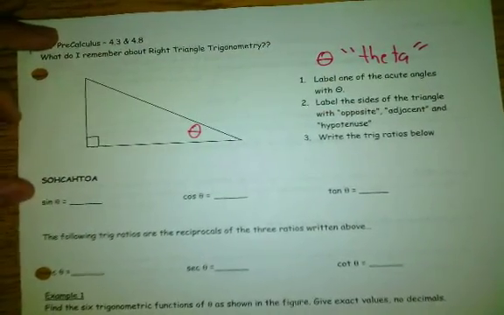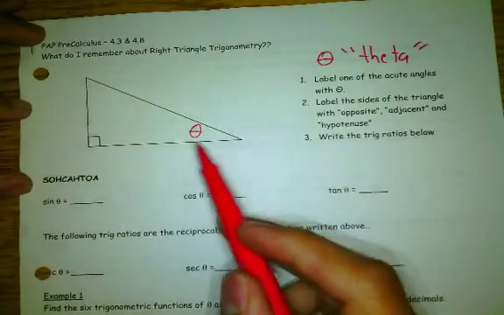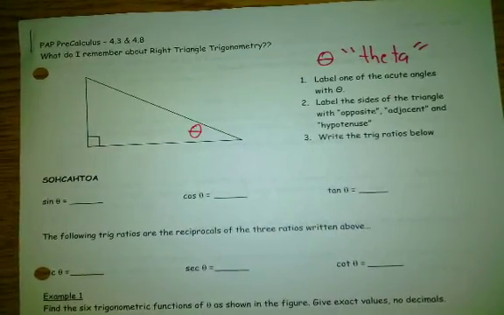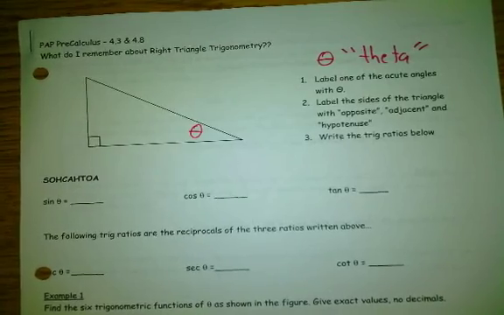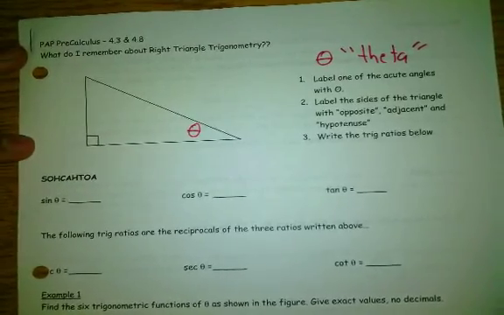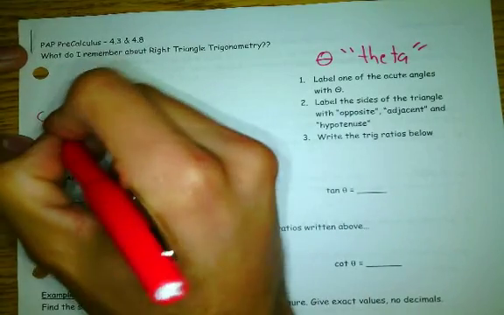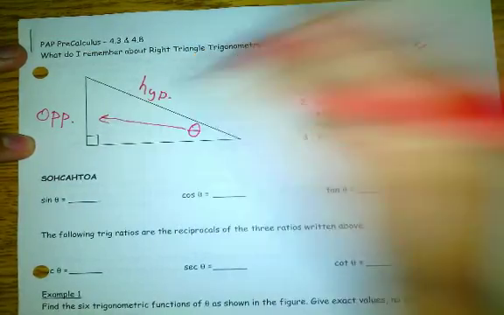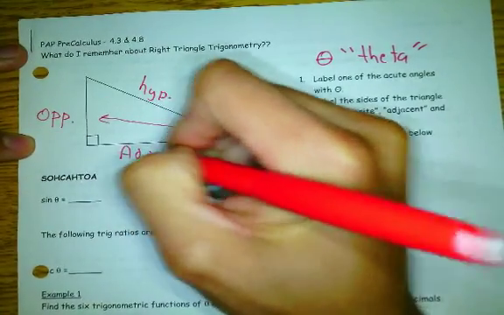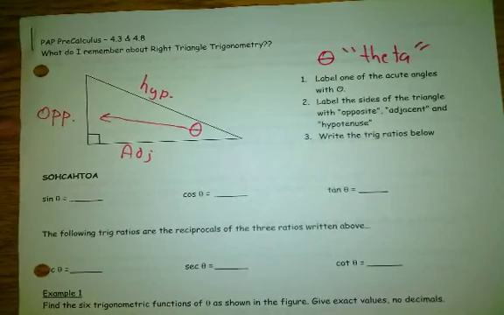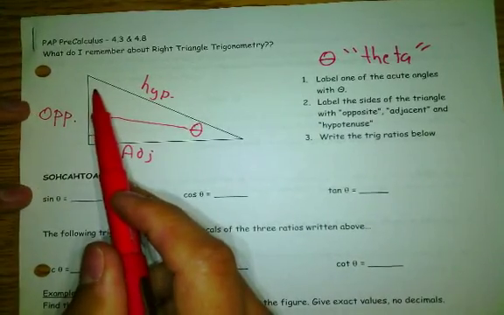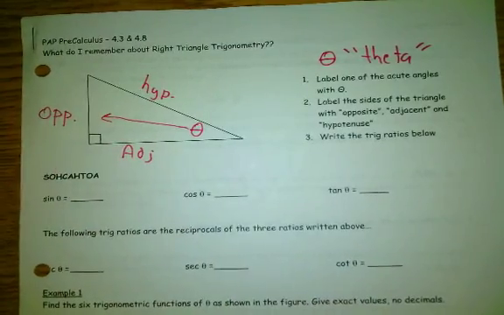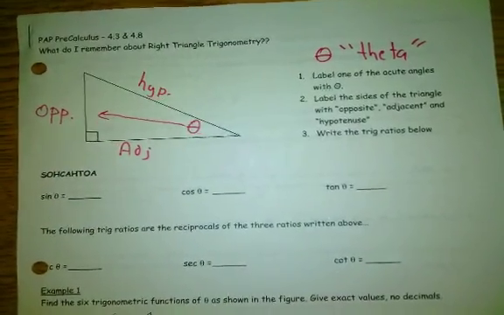Okay? Now that you have your angle labeled, tell me which one would be the opposite, which one would be the adjacent, and which one would be the hypotenuse. Opposite, hypotenuse, adjacent. Cool? It will make a difference if you chose this to be your theta, then this will be the opposite, that would be the adjacent. Agreed? Okay. Alright. Now, what do you remember as far as geometry?